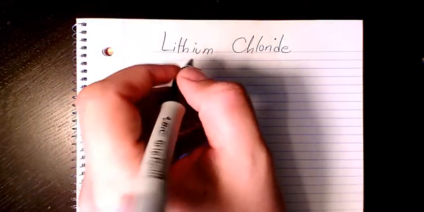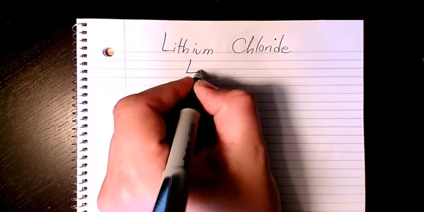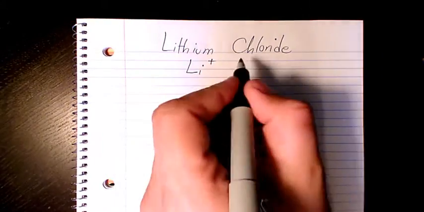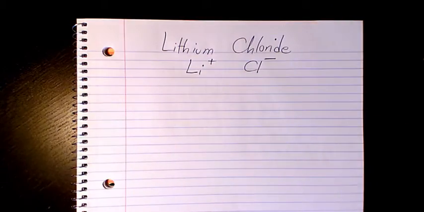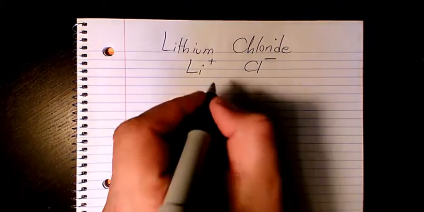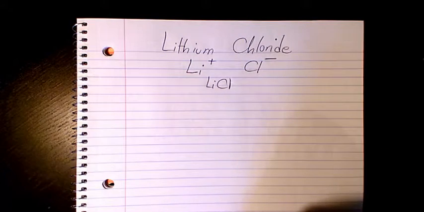So lithium belongs to group 1, so that's Li, and it's Li+, the charge is positive 1. Chlorine is Cl, and it's negative 1 because it belongs to the halogen group. So that makes it LiCl, because both of them are 1.